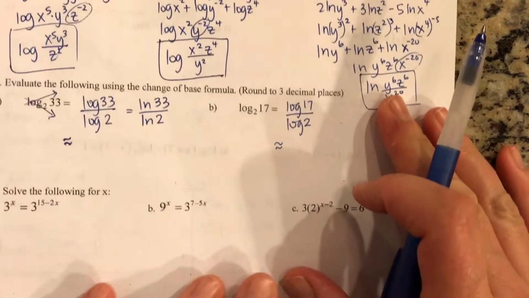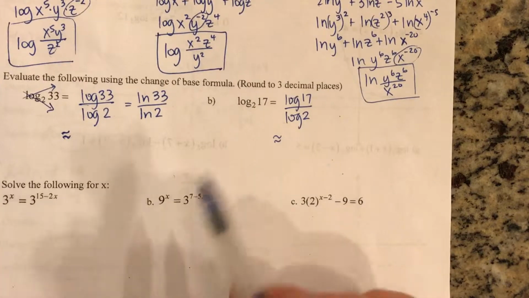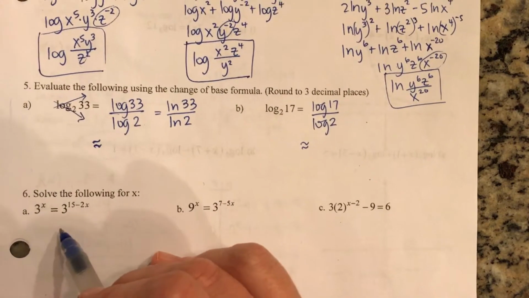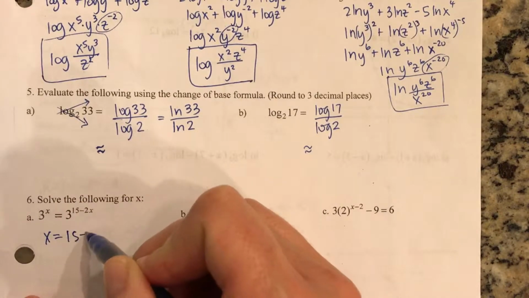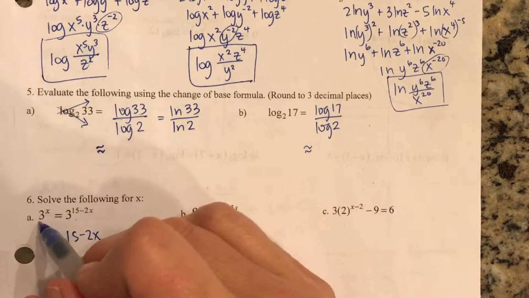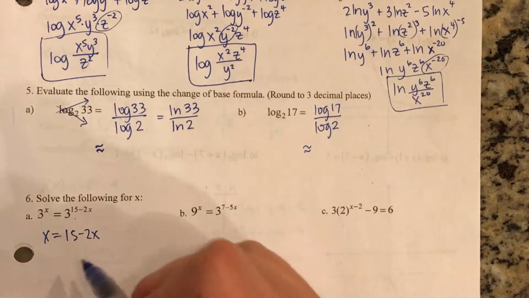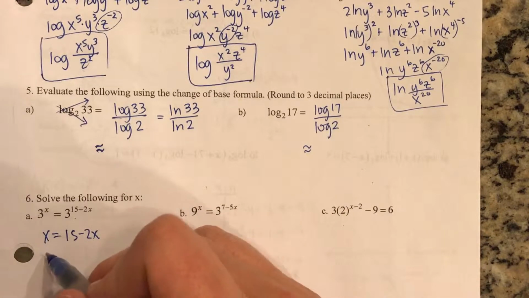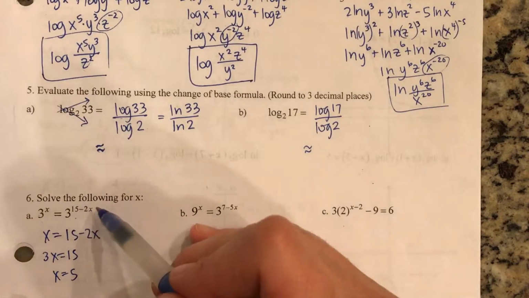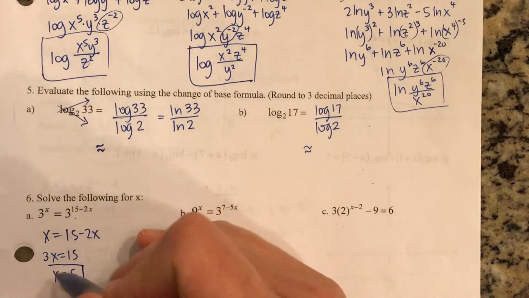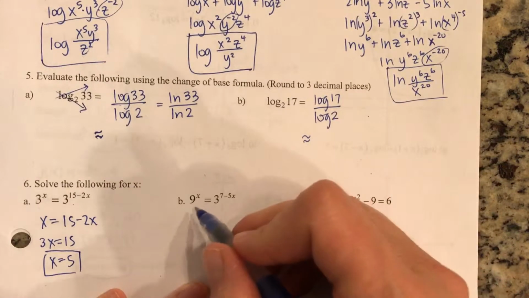Okay, and sorry I don't have full answers on those. These guys right here are all screaming at me. Well, not this one, but these two are screaming at me. I've got the same base. I've got the same base. So x must equal 15 minus 2x. If I want this side to equal this side and the bases are the same, then I just need the exponents to equal each other and I'll be golden. So I'm going to add that 2x over and I get 3x equals 15. So x must equal 5. If I do that, yep, that works. Nailed it.